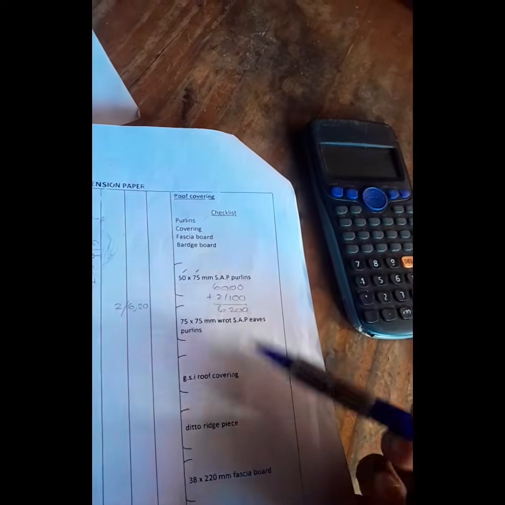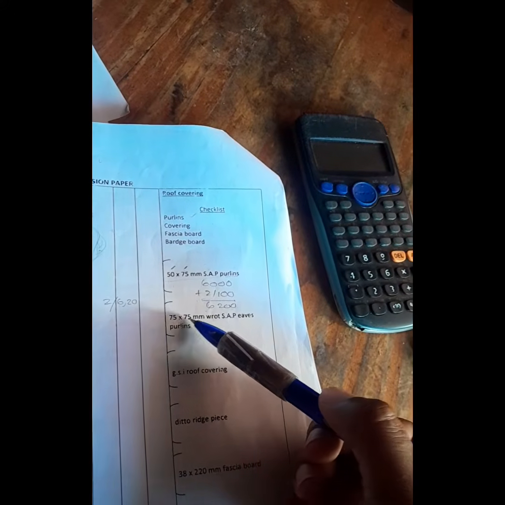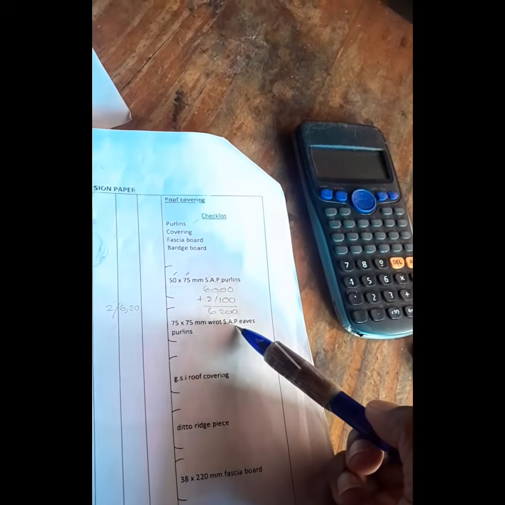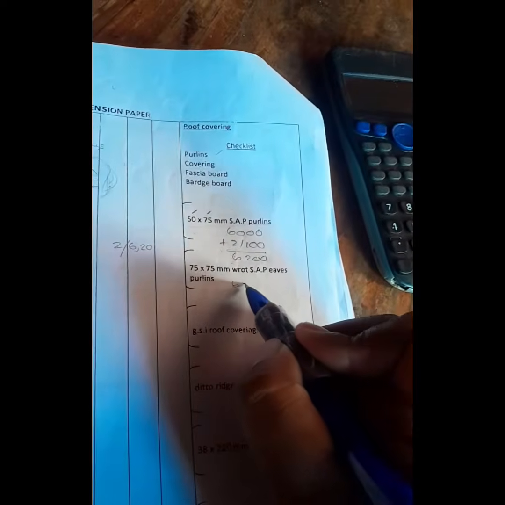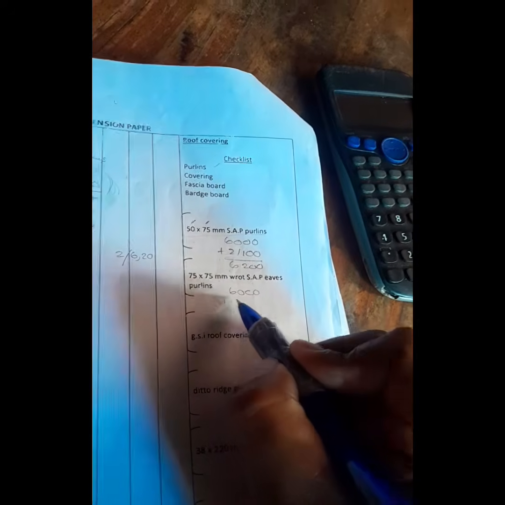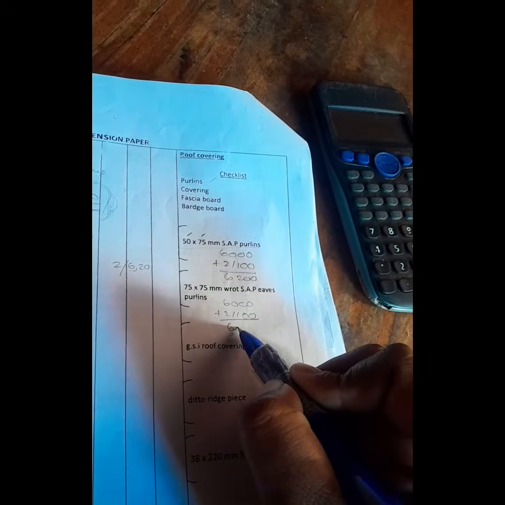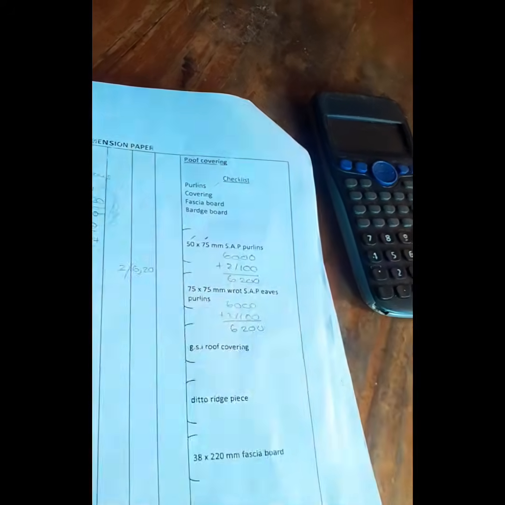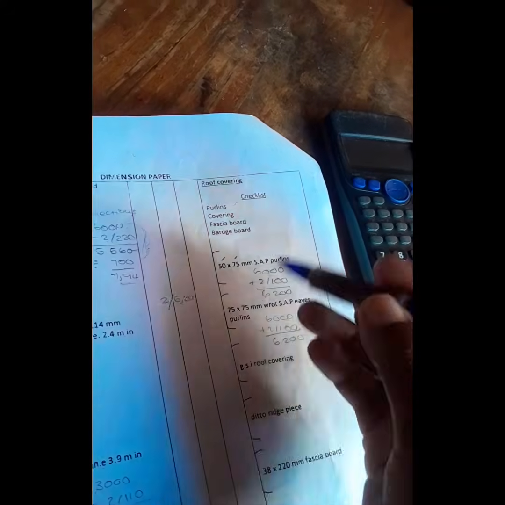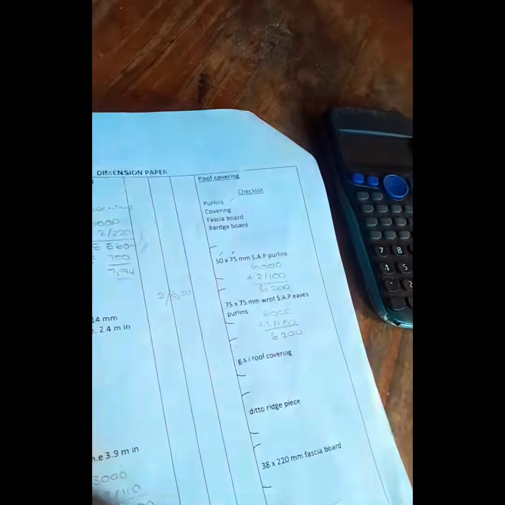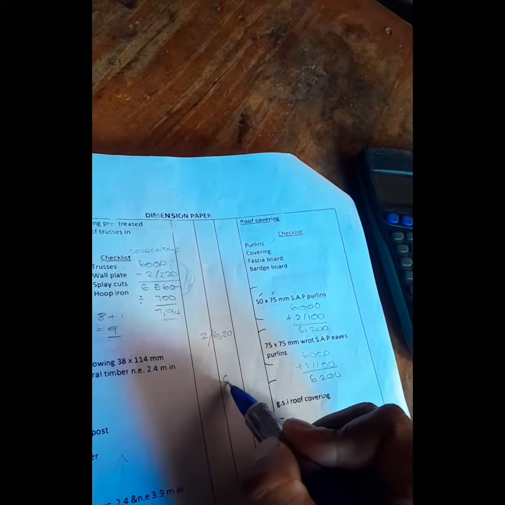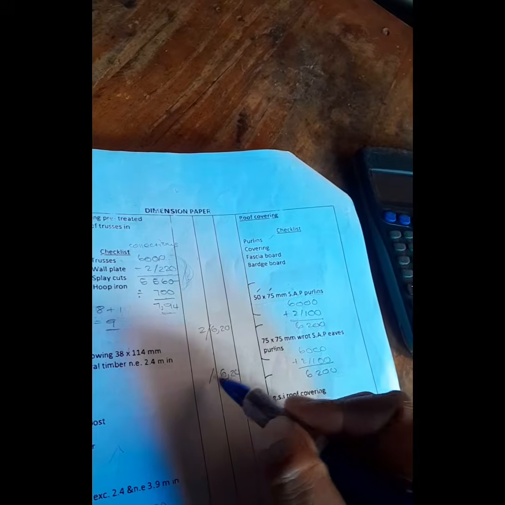Now we are calculating 75 by 75 millimeter ridge purlins. We're just going to say again 6,000 plus 2 times 100, and then you have 6,200. It is the same as this one actually. So it's 6,200. Multiply it by 2 sides, right?